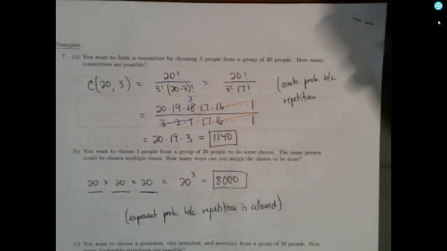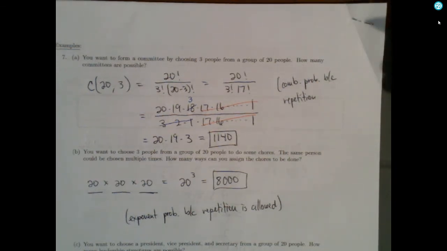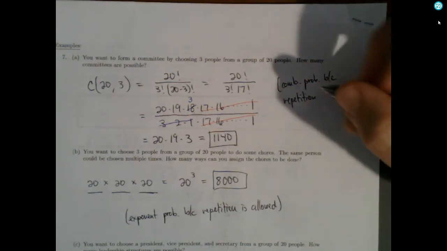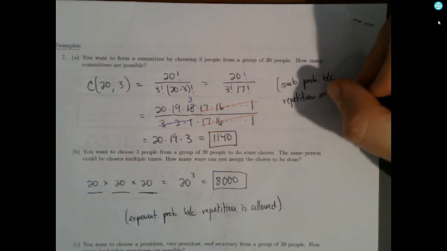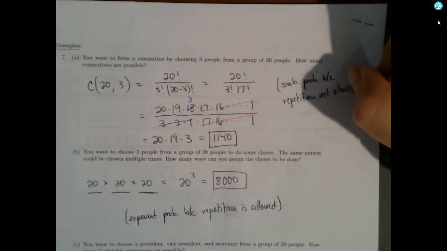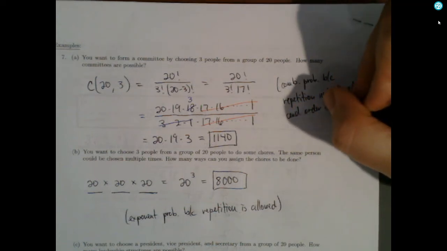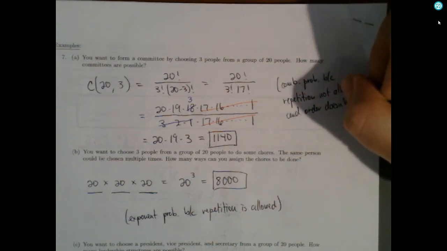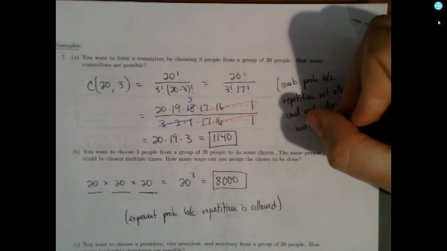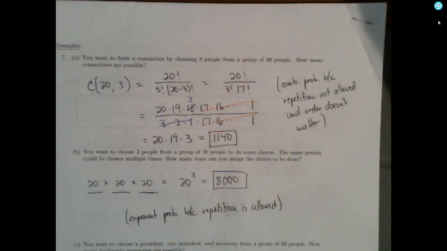It didn't make sense for Bob to serve in 2 positions on the committee, right? So repetition is not allowed, and order doesn't matter. Choosing Bob first and Sally second is the same thing as choosing Sally first and Bob second, right?